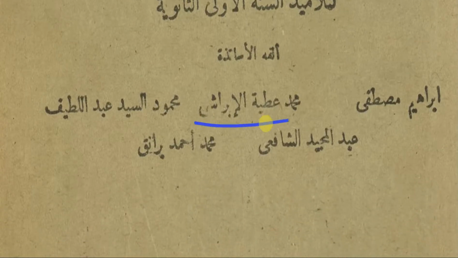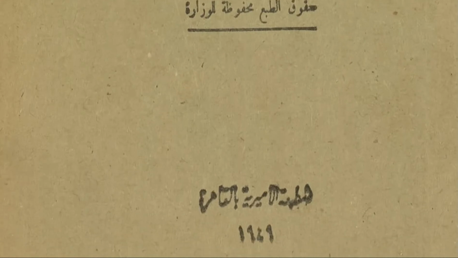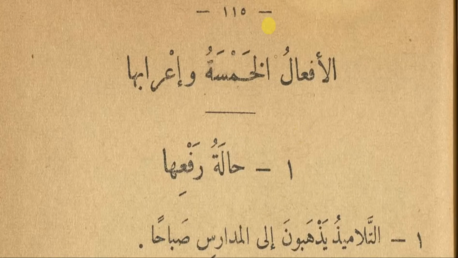You might recognize this person from the Arabic reading playlist. He is the writer for the Charles Dickens stories. He is one of the authors here. So this is the information about this book. 1949. The المطبعة الأميرية بالقاهرة, the Amiriya Press in Cairo. I will leave the link for this book in the description.